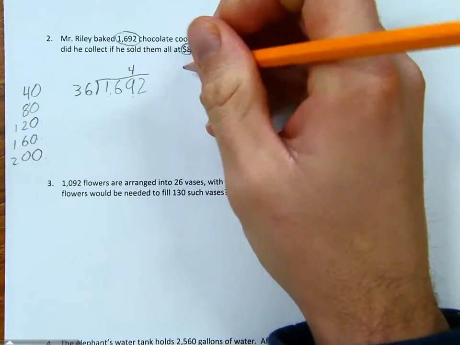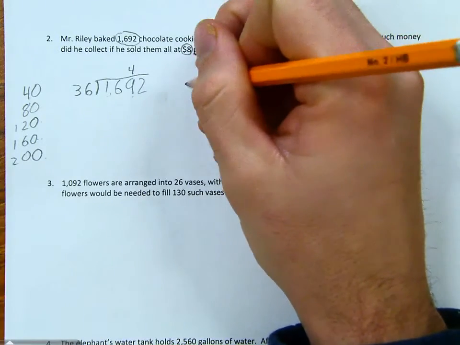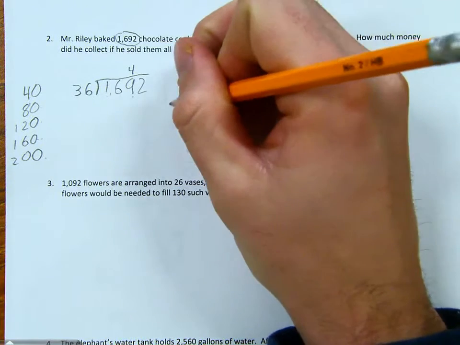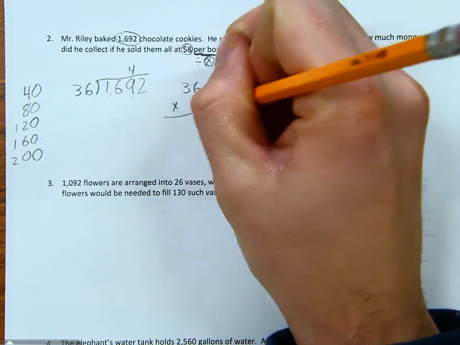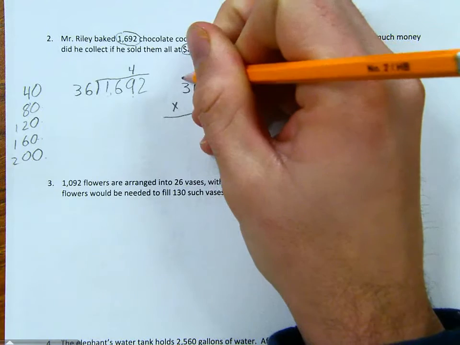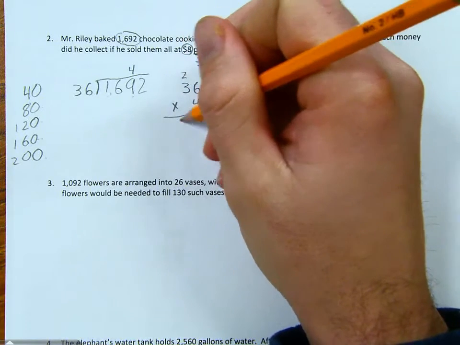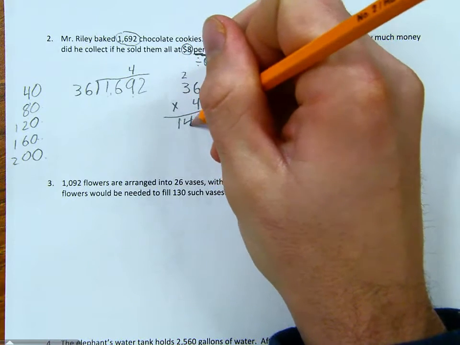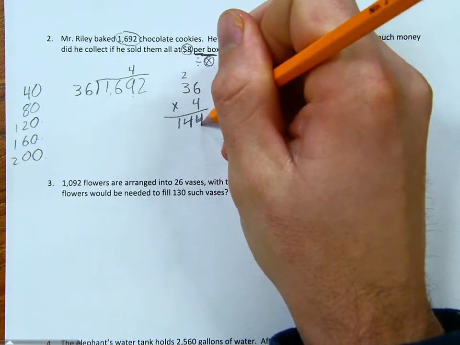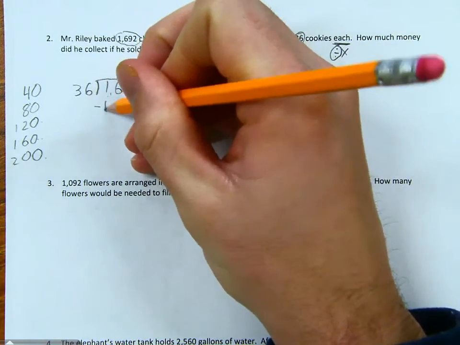And I'm not doing 4 times 40. I'm doing 4 times 36. So 36 times 4. And I have 24. 12 plus 2 is 14. And I get 144 altogether. And I'm going to subtract 144.